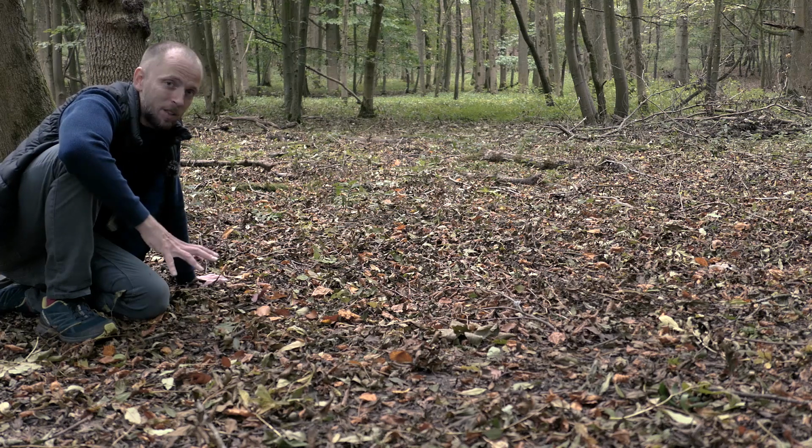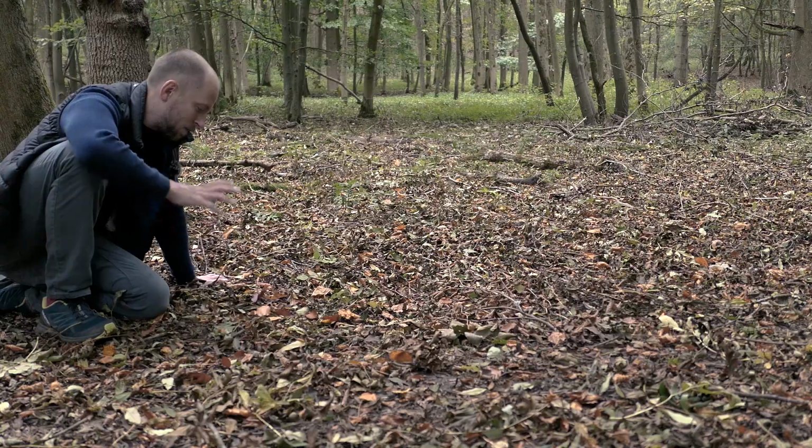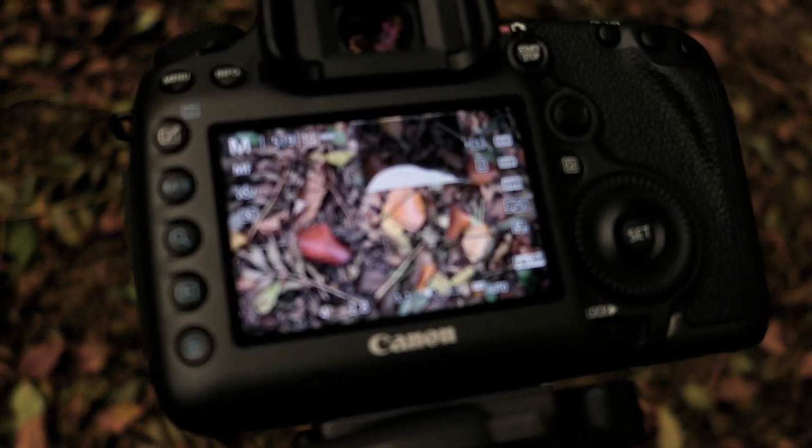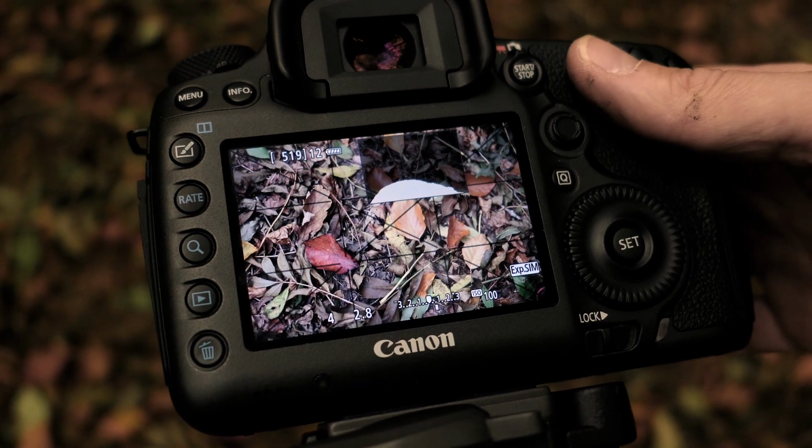It might not be the best shot that I'm going to get, but I'm going to do a top-down view, quite close in, to get a big summary of what I've seen on the forest floor here.